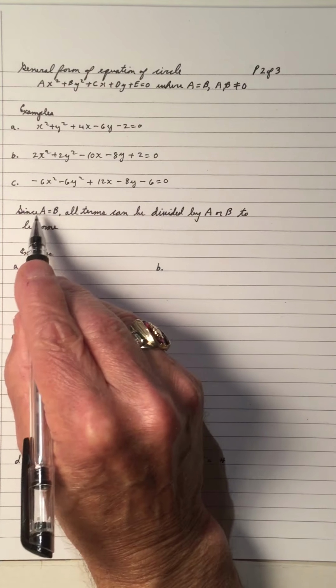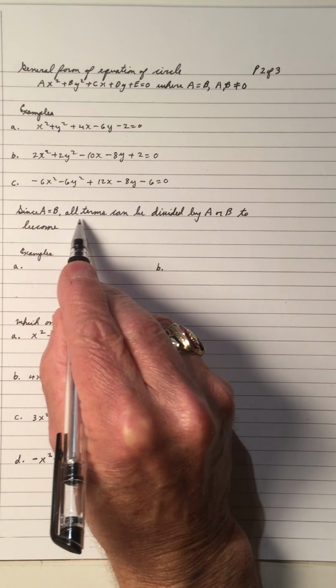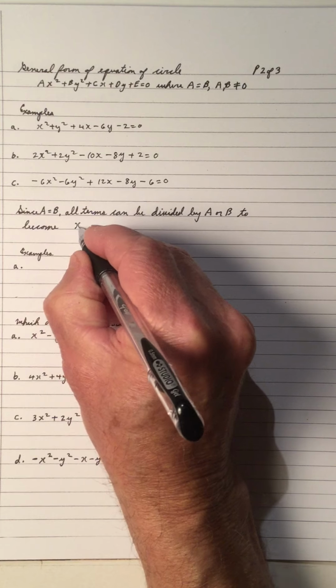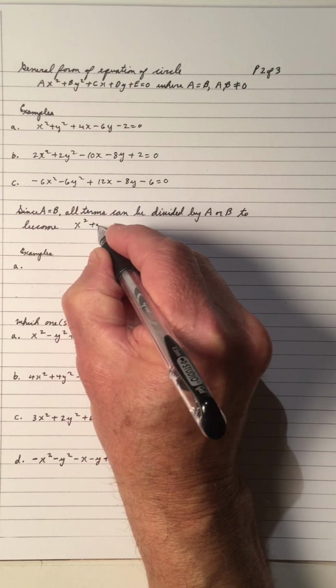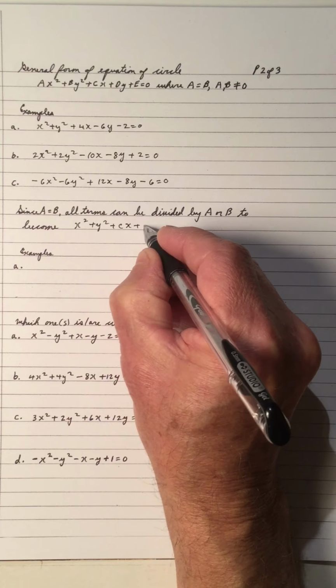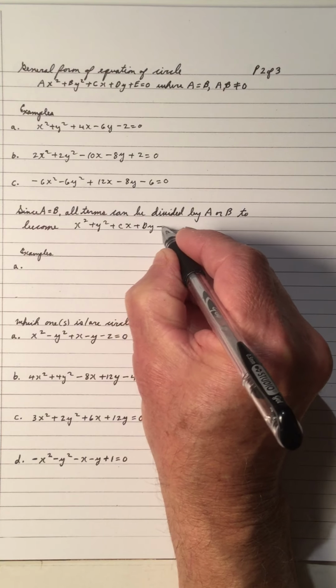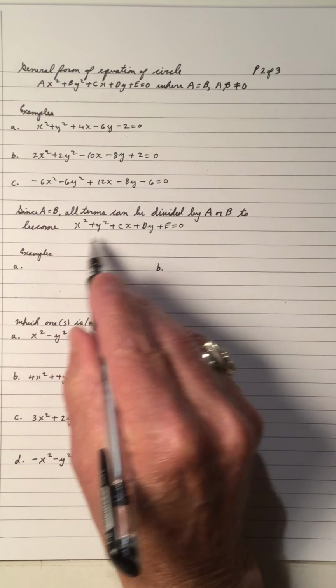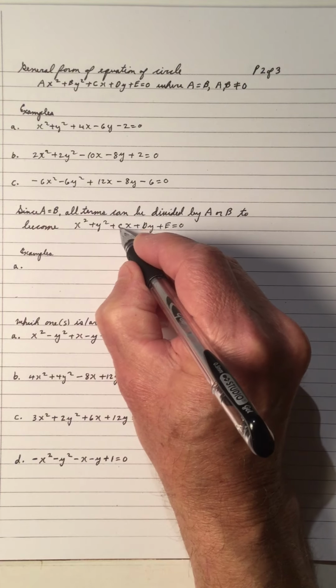If that is the case, since a equals b, all terms can be divided by the a or b. So the equation, when we're finished, is x squared plus y squared plus cx plus dy plus e equals 0, which comes out to be the general form.